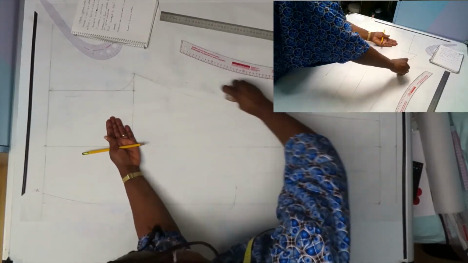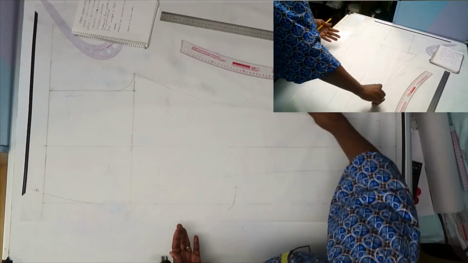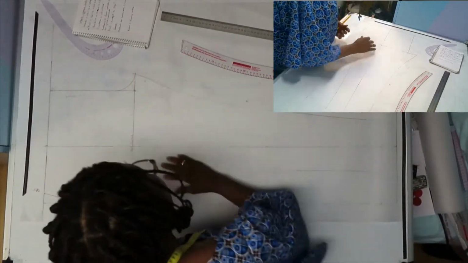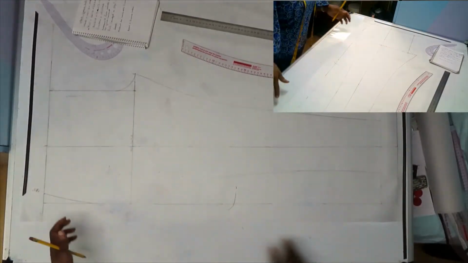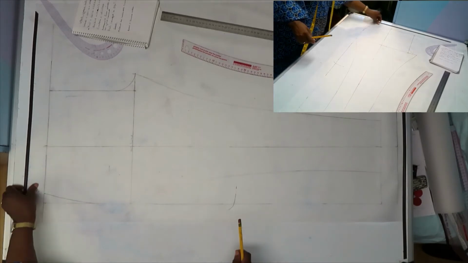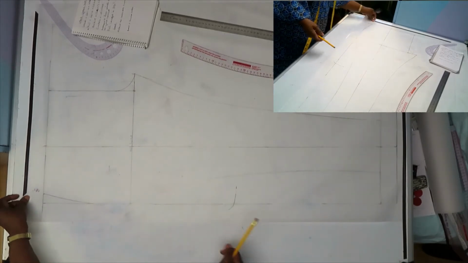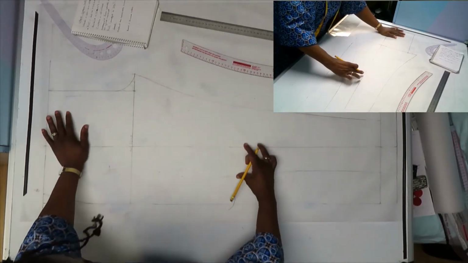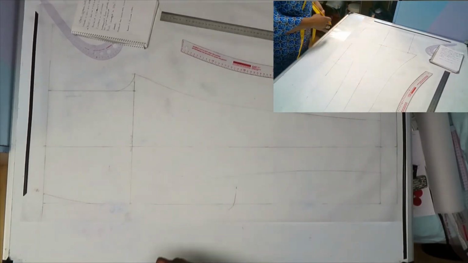You can always, you know, all right. So you see, all right. So this is exactly what I want. So, all right. So when you see now, you measure it, you see that it has the same measurements. All right.